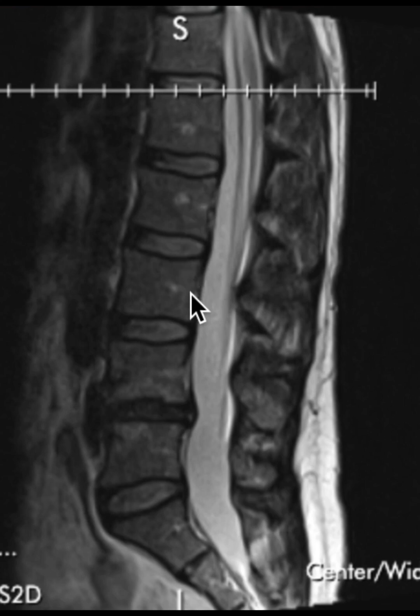Between them are these discs. This is L4-5, and this is L5-S1. This whitish space represents the spinal canal, and here you can see the nerve roots as they go down the canal. Now, the main thing I can notice here is you can see there's a difference in the discs.